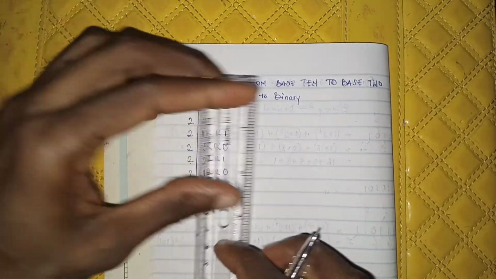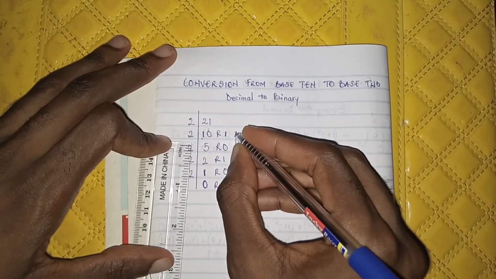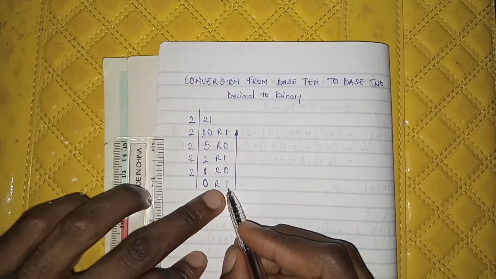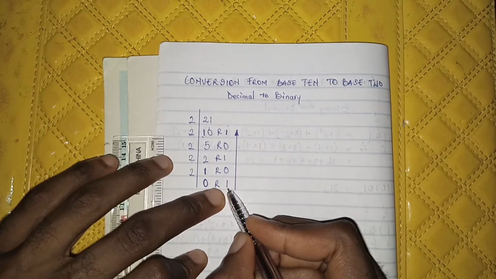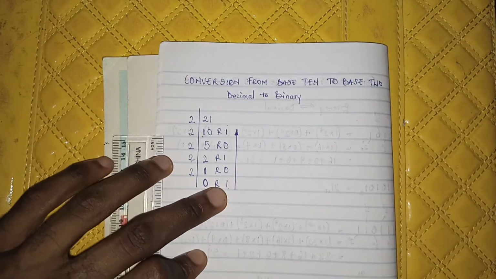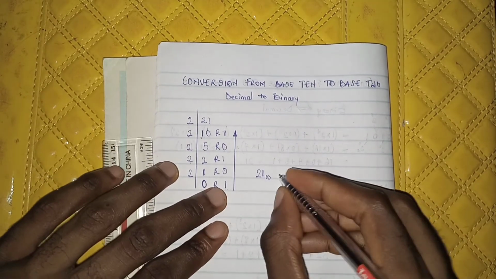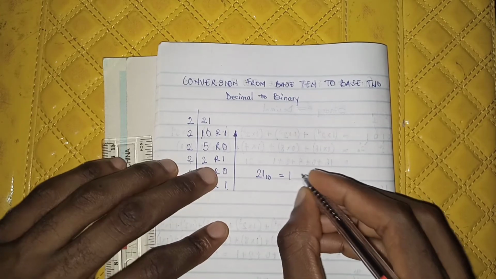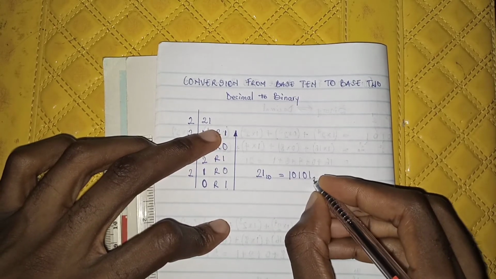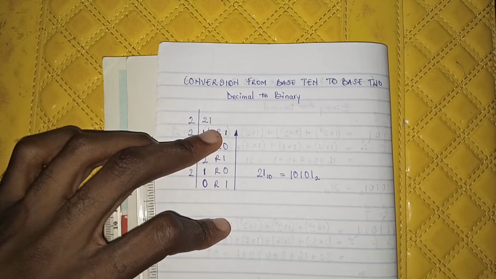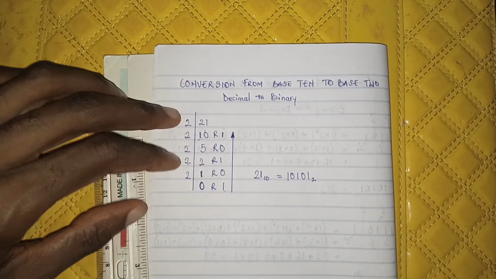So now at this point we'll do this. We draw an arrow. And what does this arrow signify? It signifies that we are counting from the bottom upward. We are writing our numbers from this upward. So okay, let me show you. So we have 21 base 10 equals 1 0 1 0 1 base 2, like we got in our previous answer. 1 0 1 0 1. Okay, I hope you're with me.